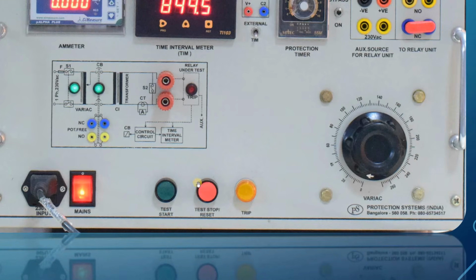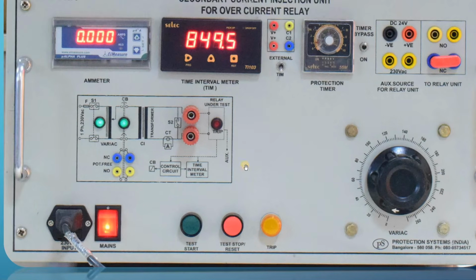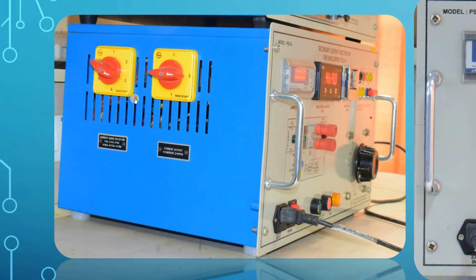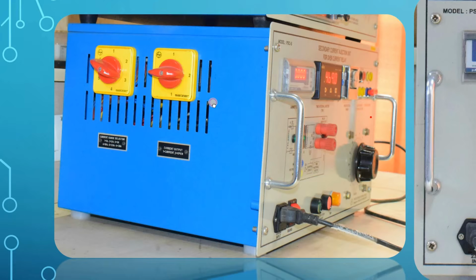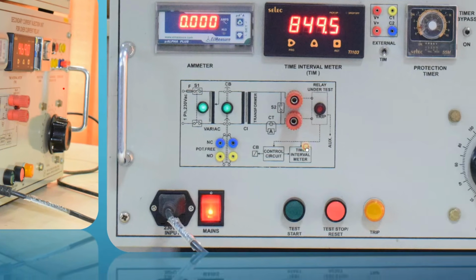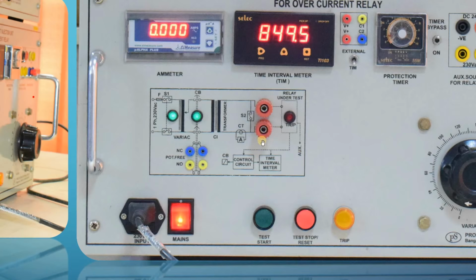Another switch is there, that is the test stop order. That means when the signal comes to the NO and C of the circuit breaker of the current injection unit, the circuit breaker will trip the circuit and give a trip signal, indicated here and also here. To operate again we have to reset it, so we have to place this test reset or test stop order. We'll see in the procedure how to operate this, step by step.